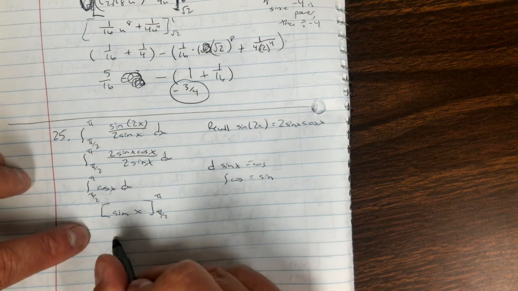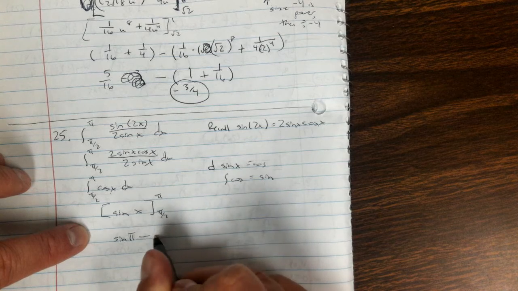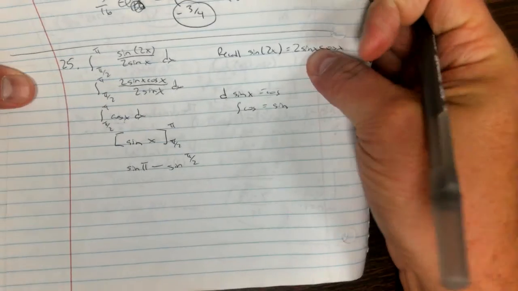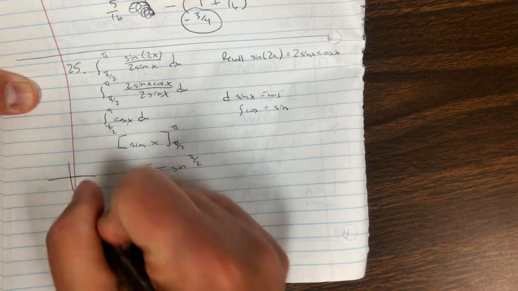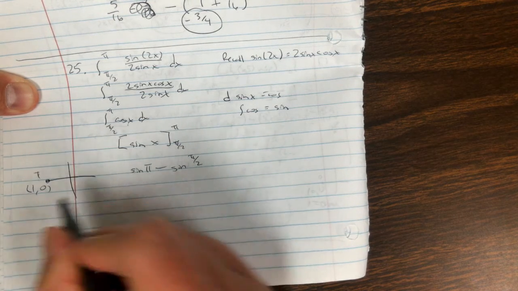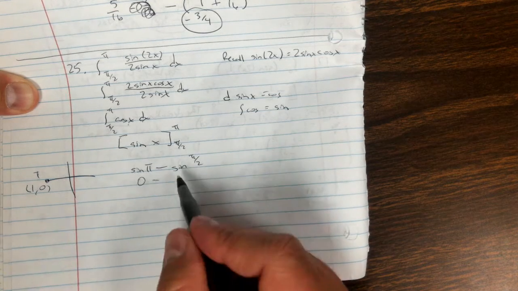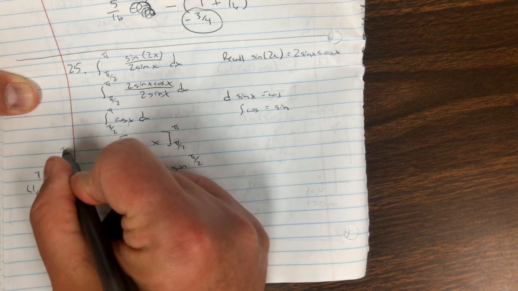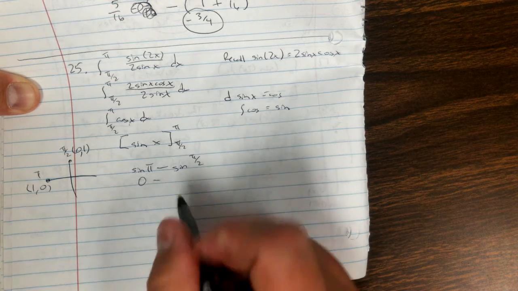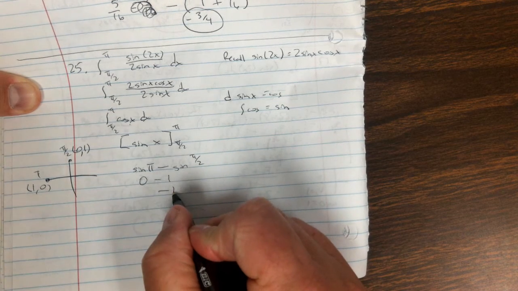Okay, so this would be sine of pi minus sine of pi halves. All right, so for pi, that's 0. And for pi halves, I get 1, and so negative 1 is my answer.